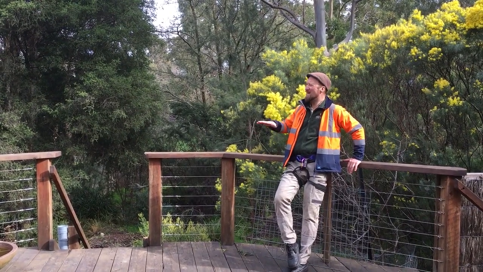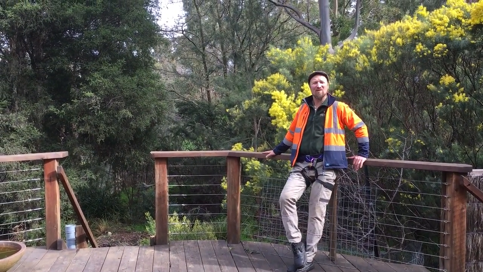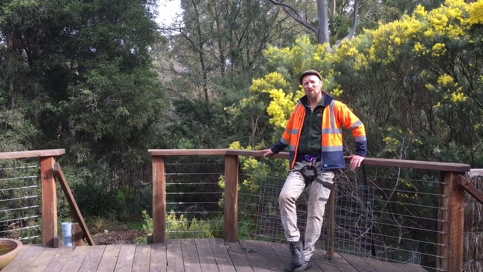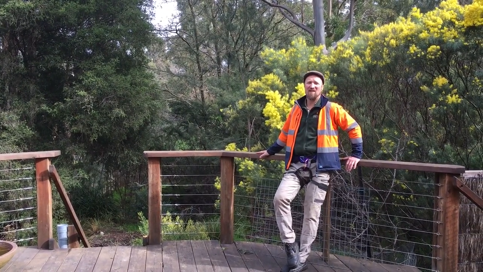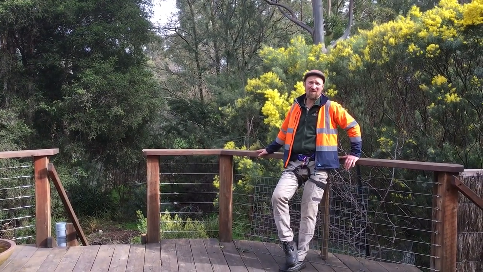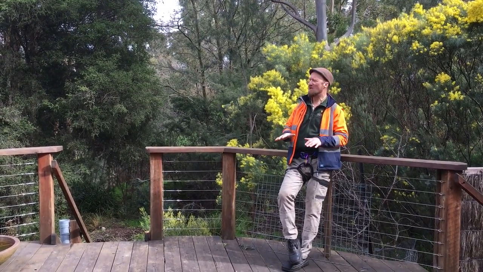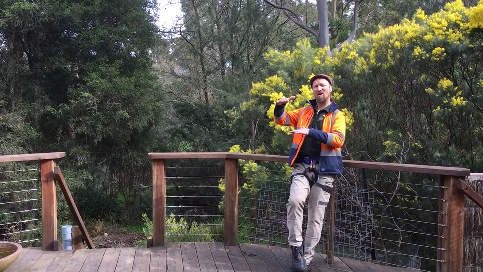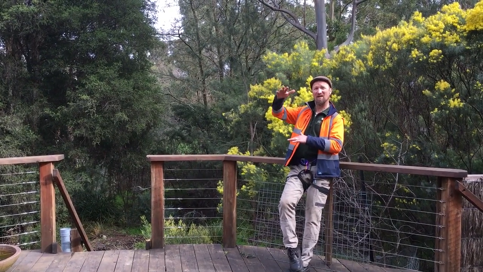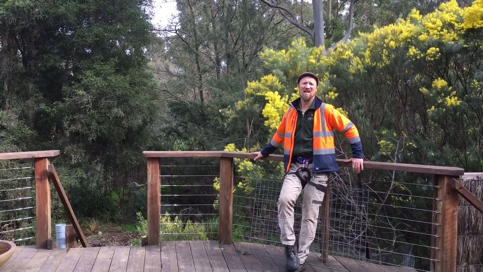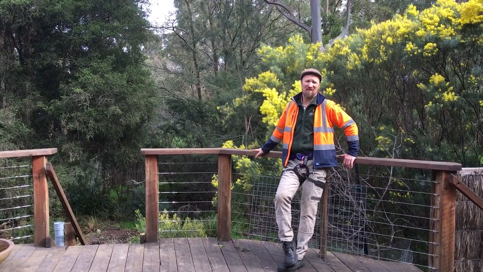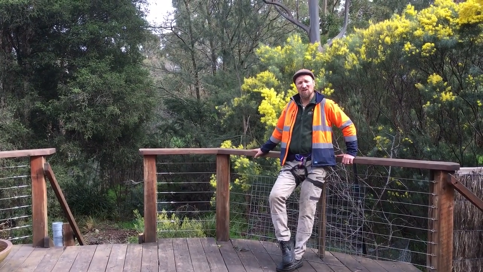So an application made here within your general residential zone would not only have to consider the objectives and decision guidelines of the general residential zoning, it would need to consider any other overlays that apply. Each of those overlays has its own objectives and decision guidelines.